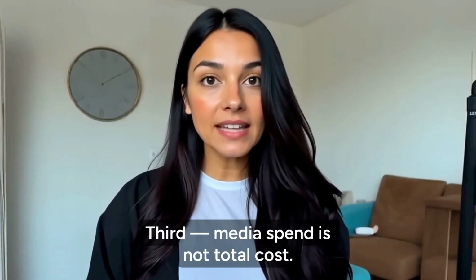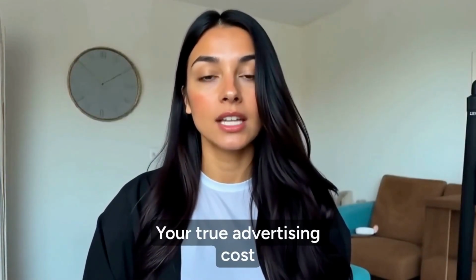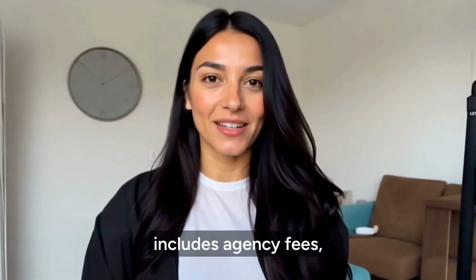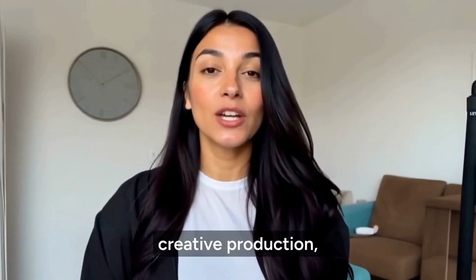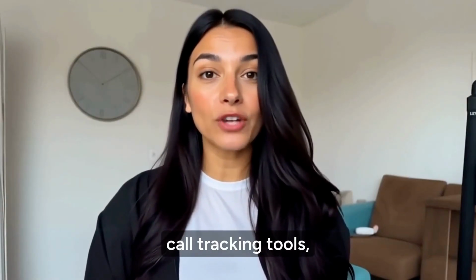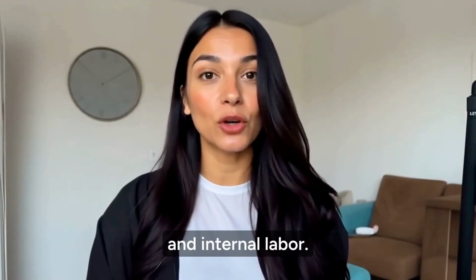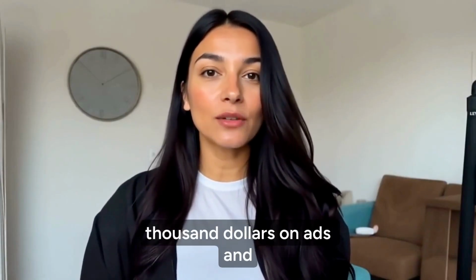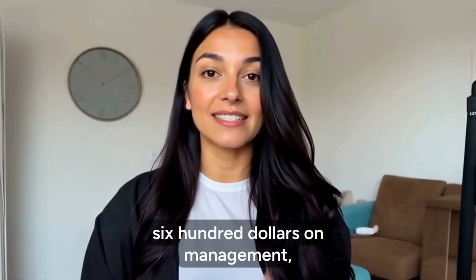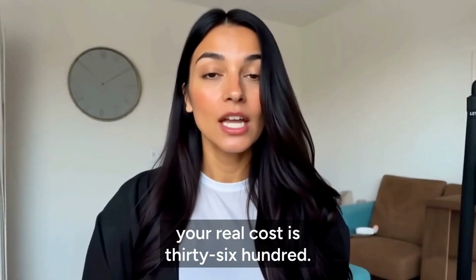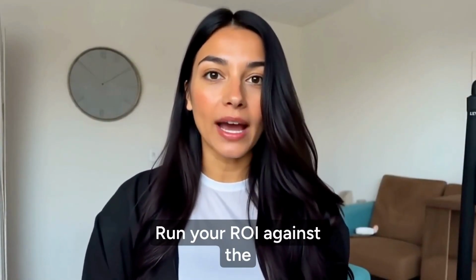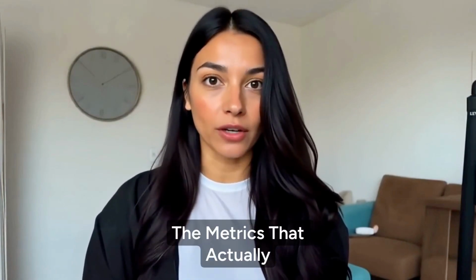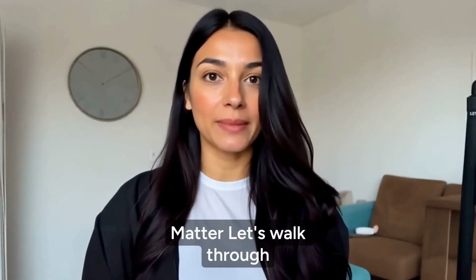The businesses that understand lifetime value make smarter, more aggressive advertising decisions than those optimizing only for the first sale. Third, media spend is not total cost. Your true advertising cost includes agency fees, landing page development, creative production, call tracking tools, and internal labor. If you're spending $3,000 on ads and $600 on management, your real cost is $3,600. Run your ROI against the fully loaded number.